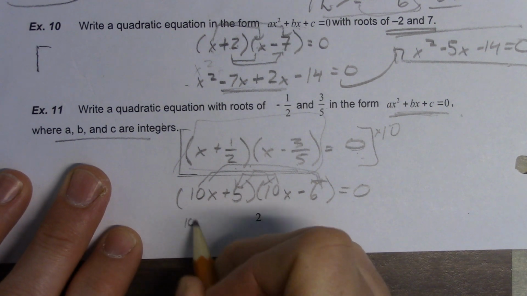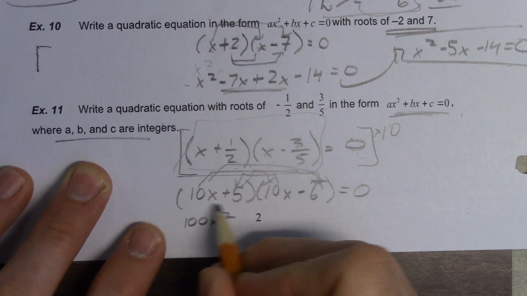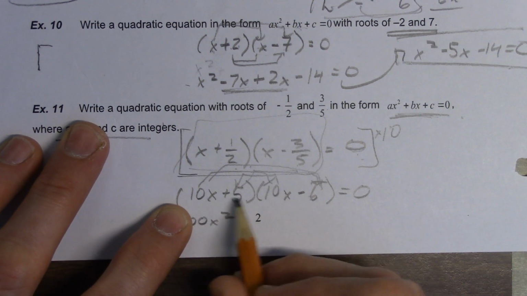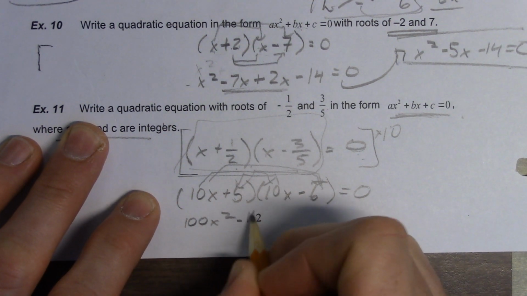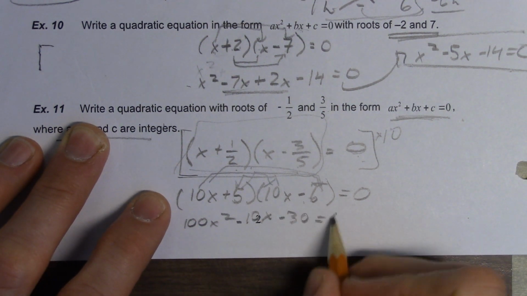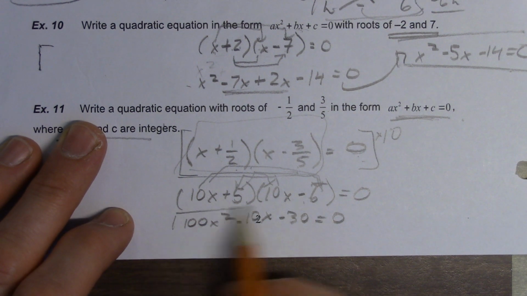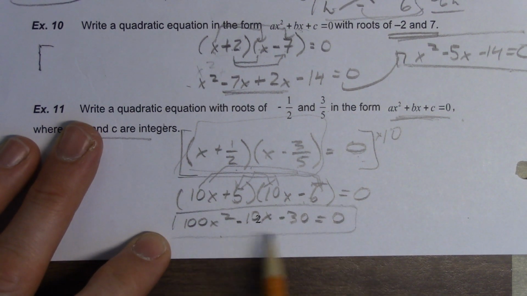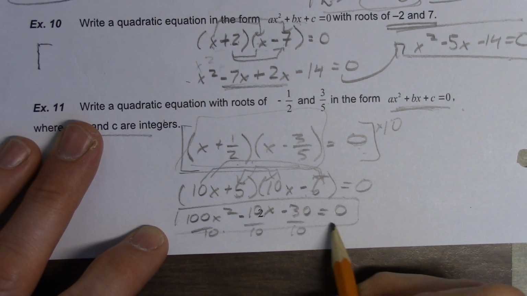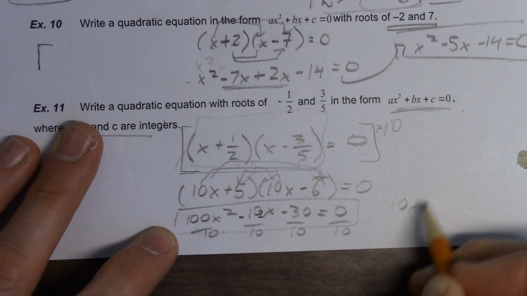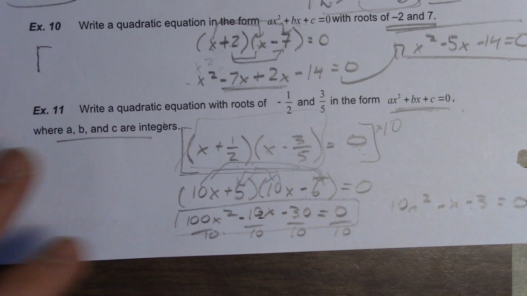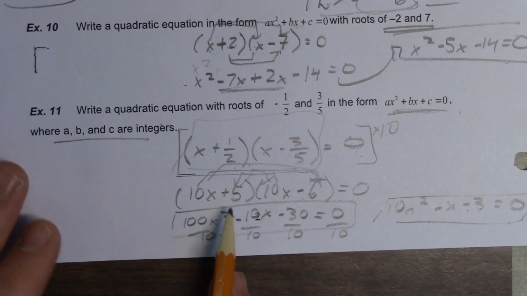So we would get 100x squared. I guess it really depends if you like big numbers or you're okay working with fractions. We get negative 60x and positive 50x, so that's negative 10x. And then we get negative 30 equals 0. So that's your standard form. And then you could divide this all by 10. And we're going to come back to 10x squared minus x minus 3 equals 0. I'm guessing that's what we would have got if we worked with the fractions.